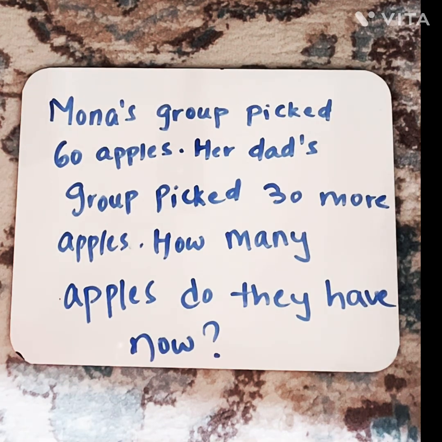So in order to improve their word problem comprehension, or encourage them to dig deeper to understand the scenario, it's better to use the three read approach. Let me show you how that works.